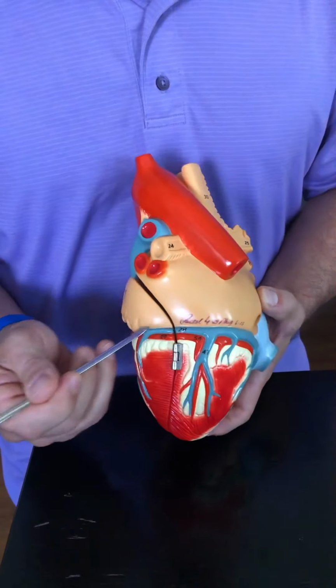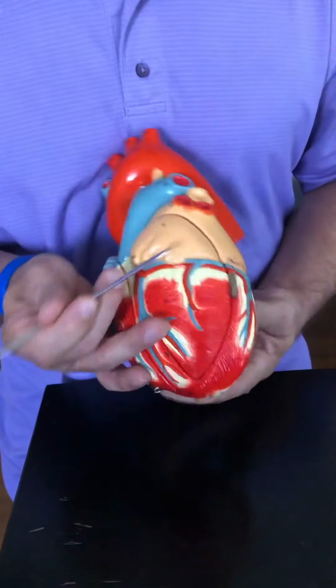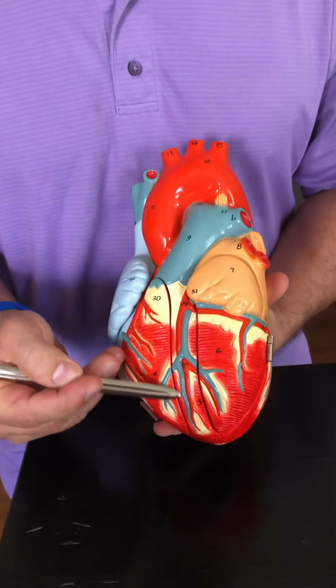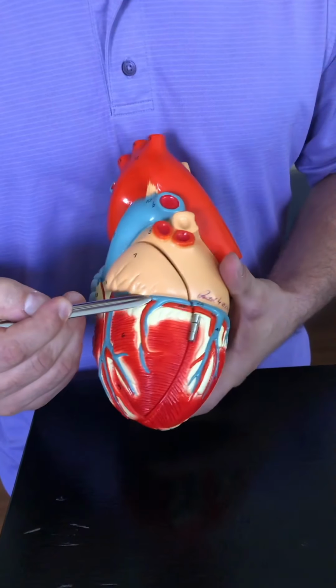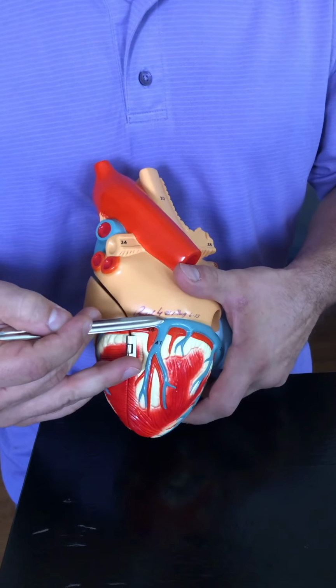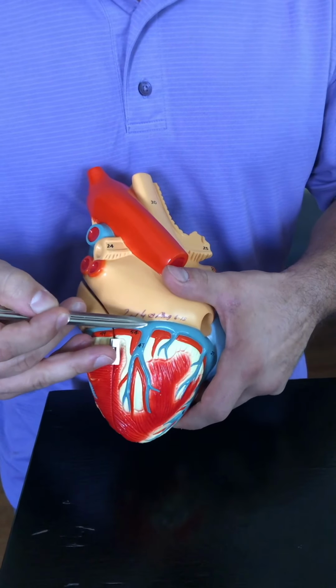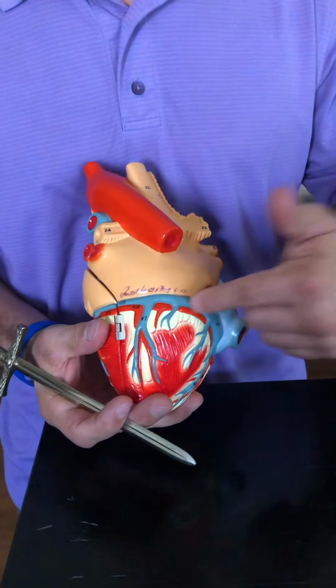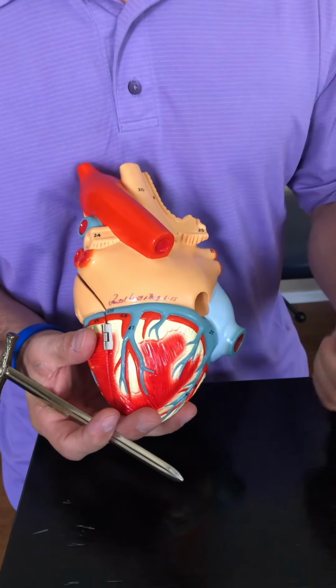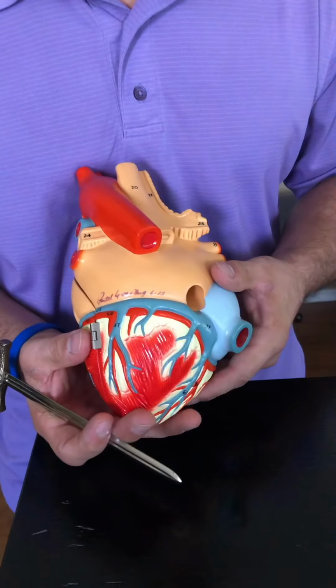And so this one, 28, is dumping into there. That is called the great cardiac vein. So let's trace it again. We've got great cardiac vein, wrapping around, boom, dumping right into there. This one is the posterior vein, okay? Also dumping into the coronary sinus. All the veins dump into the coronary sinus from the heart. Okay, so that's posterior vein.